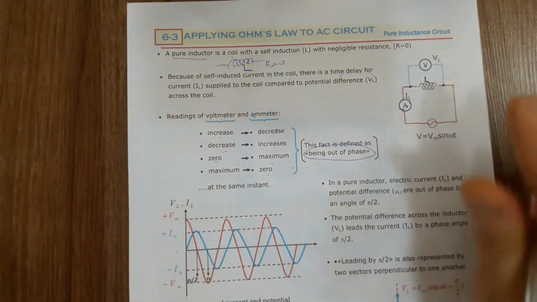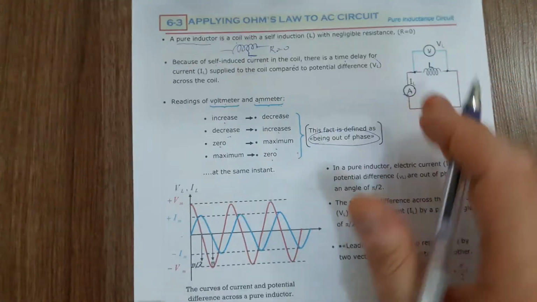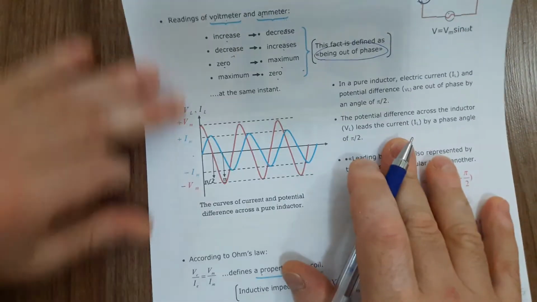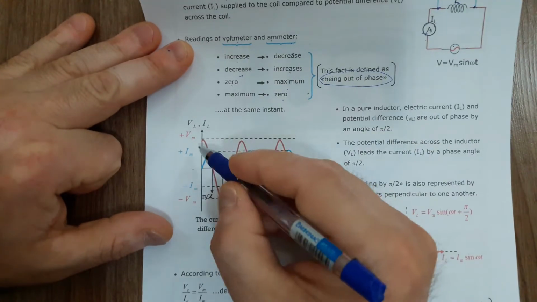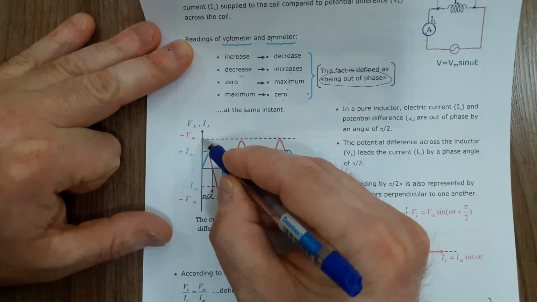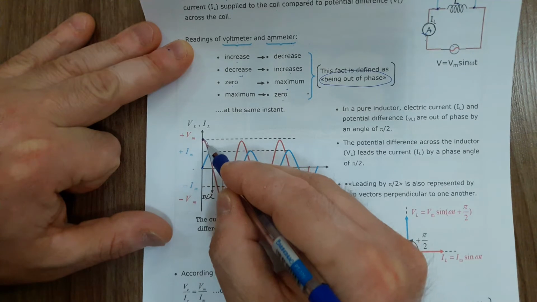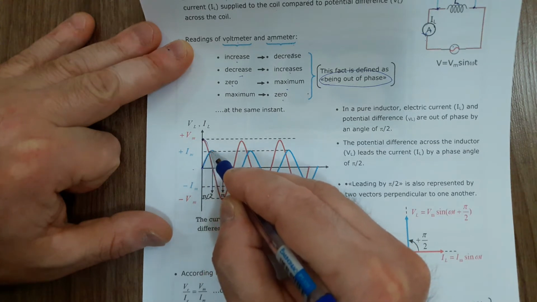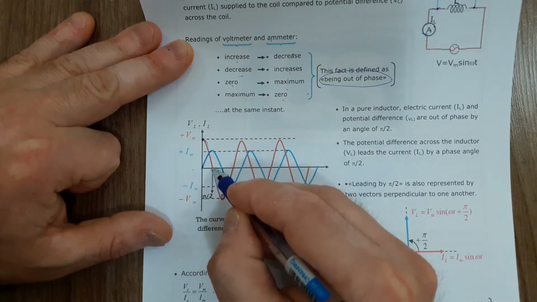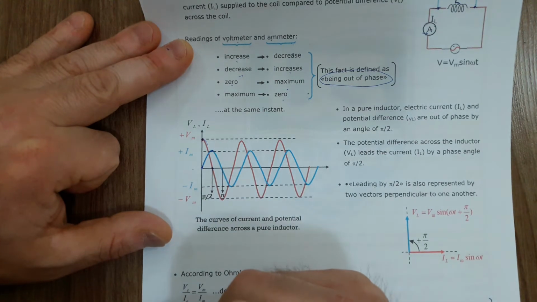If you look at this graph, you will see that initially the voltmeter reading is maximum and the ammeter reading is 0. Then the voltmeter reading decreases, but the ammeter reading increases over time. As the voltmeter reaches 0, the ammeter reaches the maximum.